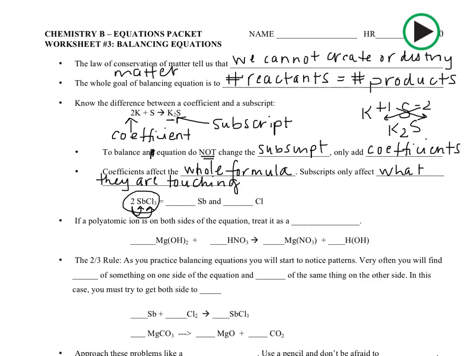So what that means is I've got 2 Sb's, that's relatively obvious, right? But to figure out how many Cl's I have, I got to remember that I got a 3 attached to the Cl that's affecting it, but I've also got a 2 in front of that whole formula that's affecting the Cl as well. And so to figure out how many Cl's I have, I actually have to multiply the coefficient by the subscript. 2 times 3, which is going to give me 6. So I actually have 6 chlorines there.